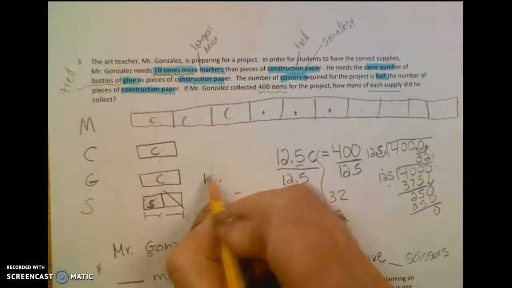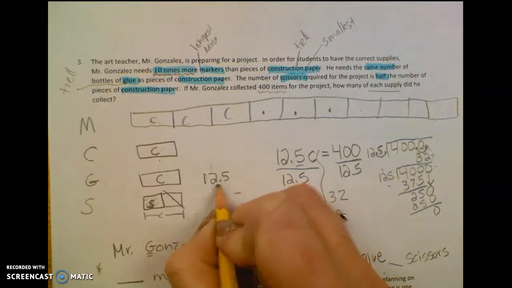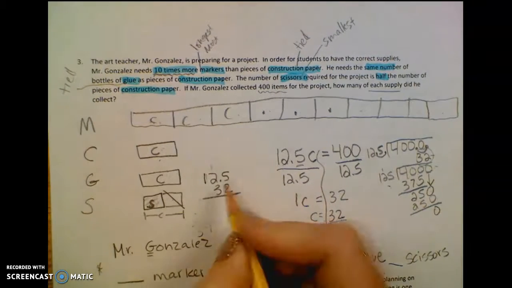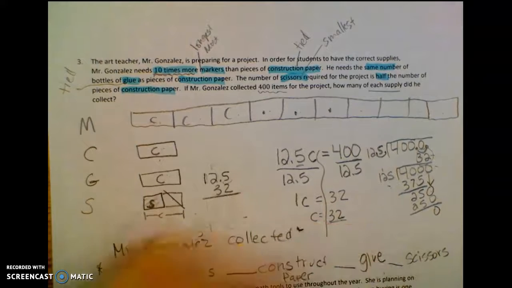Remember, when you're multiplying decimals, you ignore the dot. You multiply it out and you add it like you're taught. You count behind the decimal and you move in the dot. Give it all you got.